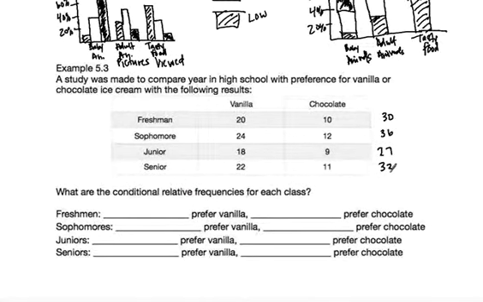And there were 33 seniors that were asked. Now, these are really the only numbers that we need because we're being asked to give the conditional relative frequency for each class. So we just need to know how many from each class were asked.